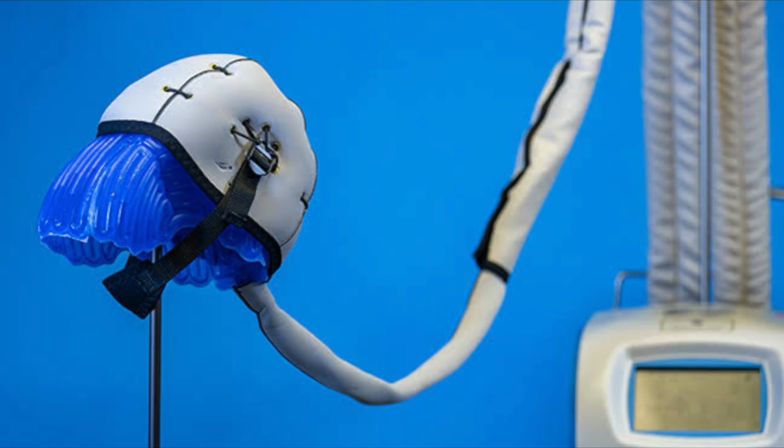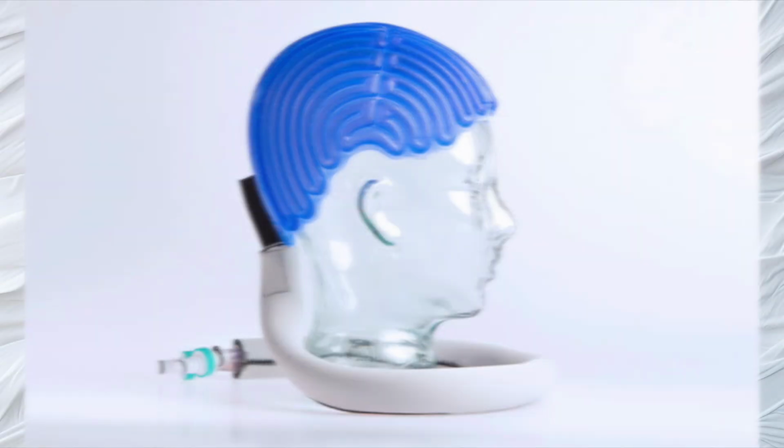The loss of hair can be reduced by using scalp cooling caps. They cool the scalp before, during, and after the chemotherapy. They protect the hair follicles in two ways. First, reducing blood flow. Cooling causes blood vessels to constrict, so less drug reaches the follicles. Second, slowing follicle activity.